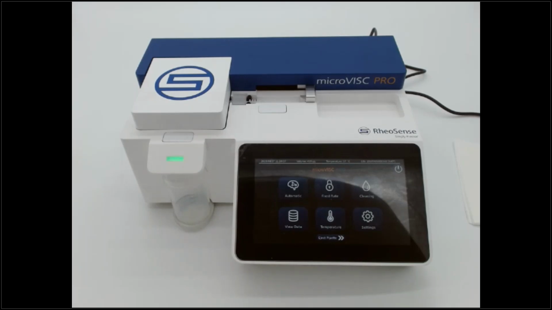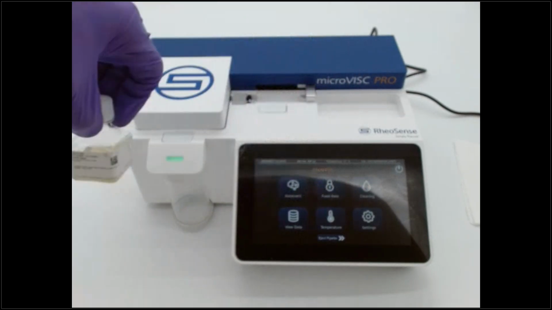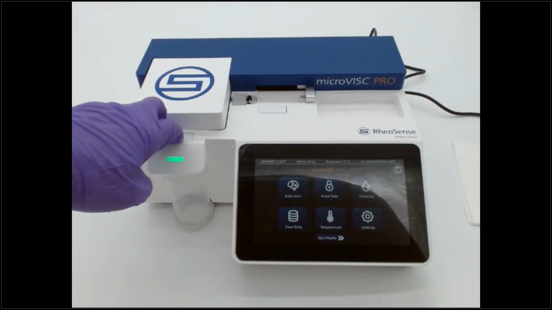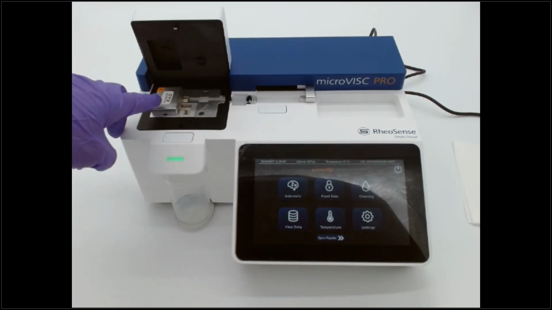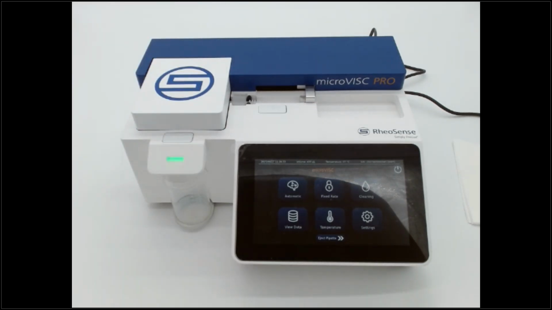So let's go ahead and show you. So this is the microVISC Pro. And what we have here is our human blood serum sample. So here we have installed already one of the chips for measuring the viscosity of the sample. And this chip is perfect for measuring the viscosity of any blood serum. So this is the A05 chip. So any serum you can measure. So with proper cleaning, these chips here can easily be used for many years.